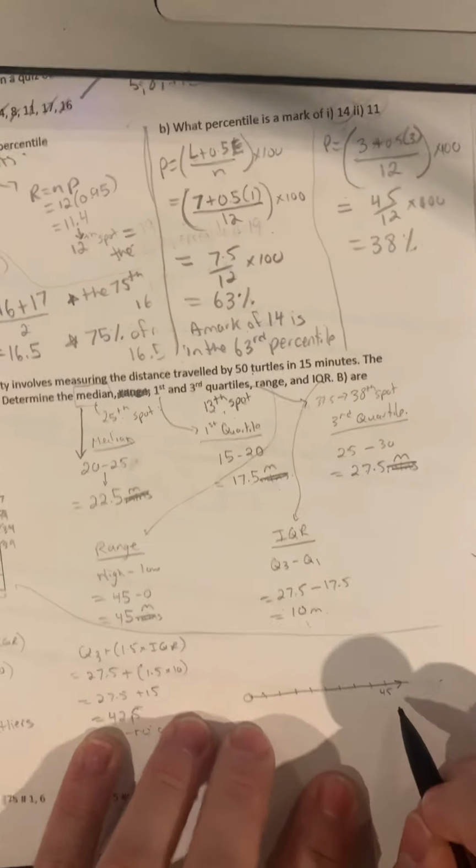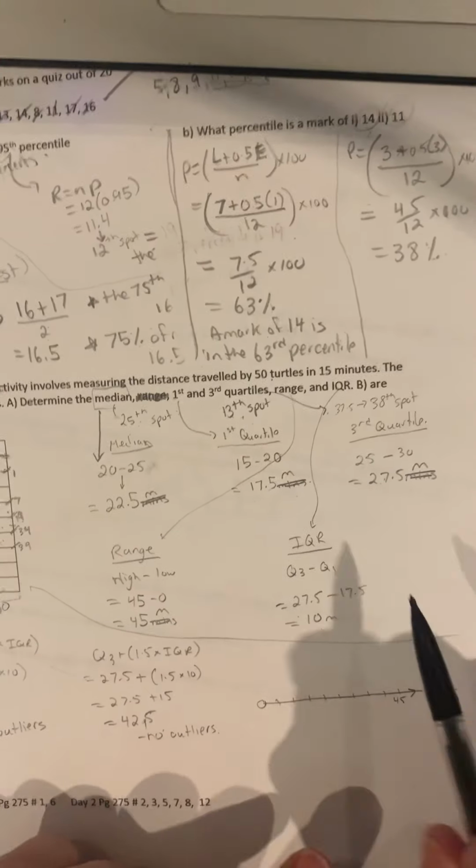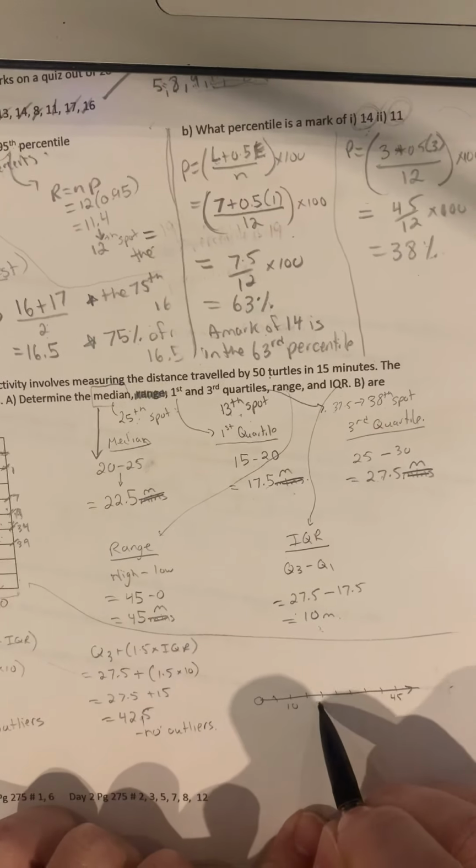So I'd make a line going from 0 to 45, and then you make your box, which is 3 lines that are these 3 values. Sorry, 10, 20, 30.